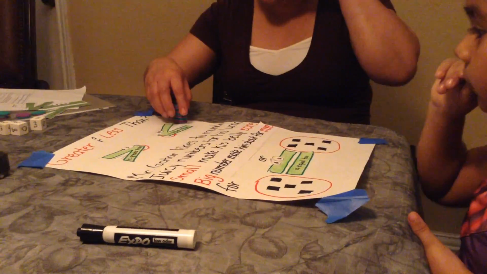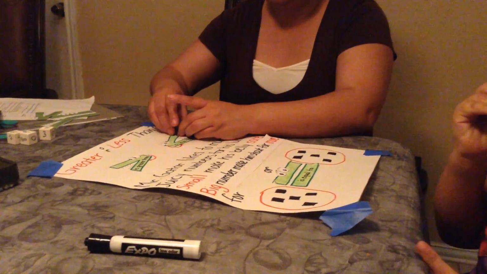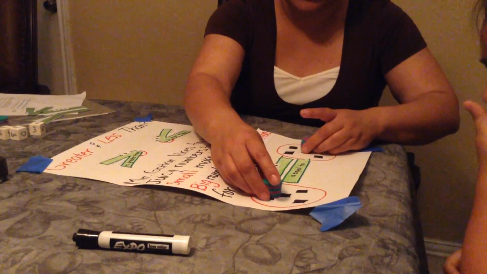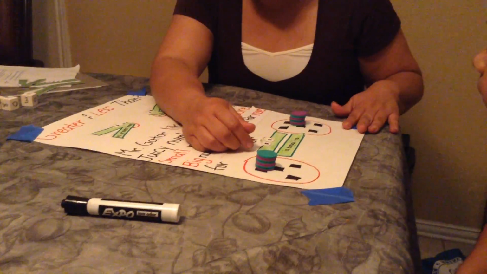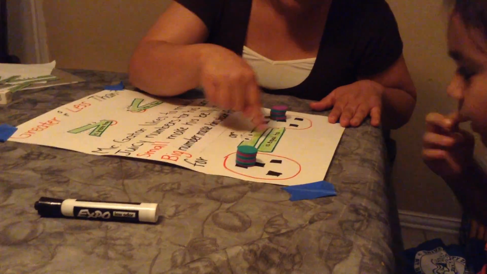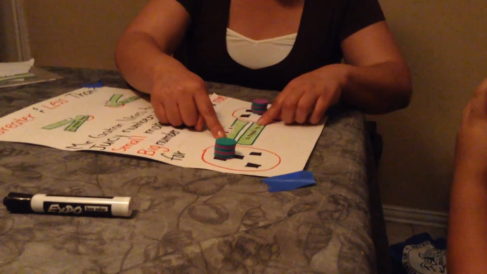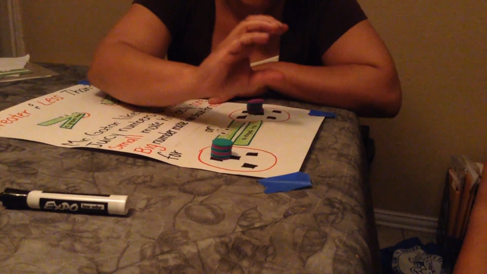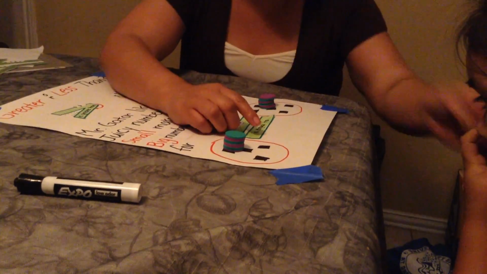Now what happens if we have the same number on this side and on this side? Which one is Mr. Gator going to eat? Both sides? He's going to be facing to the front because they're equal. They're equal, so he doesn't know what to eat. He's kind of confused and he's looking to the front. So you can see his snout like this to the front. So we have the two lines, right?